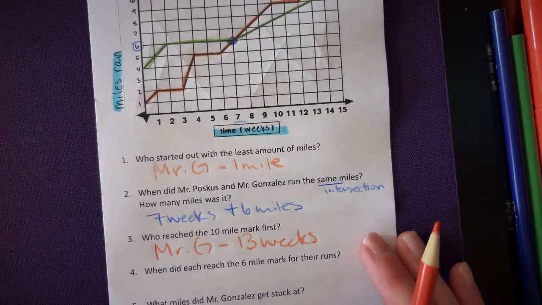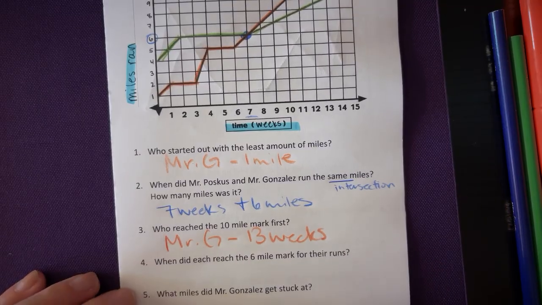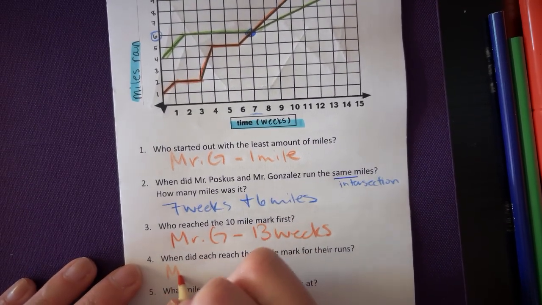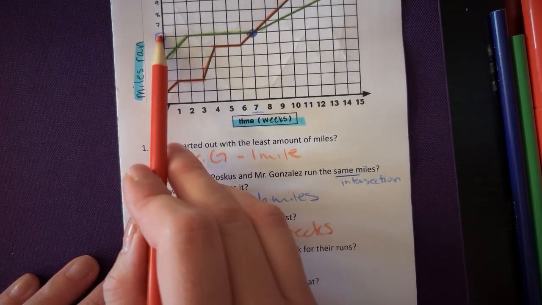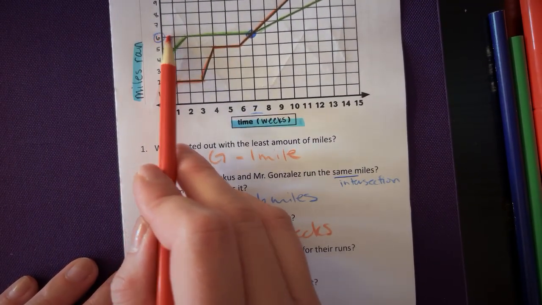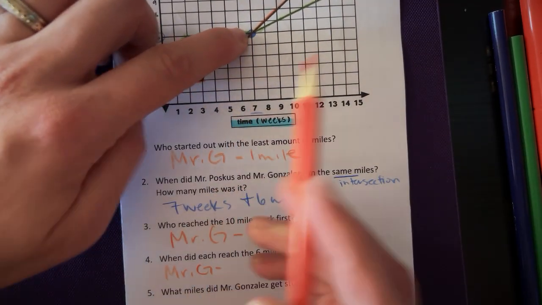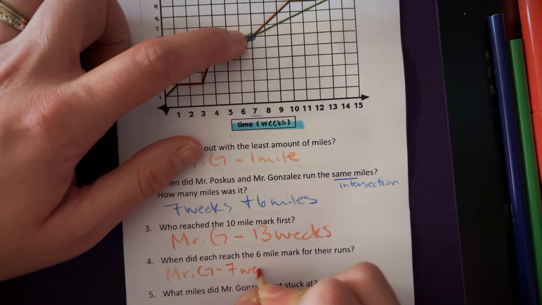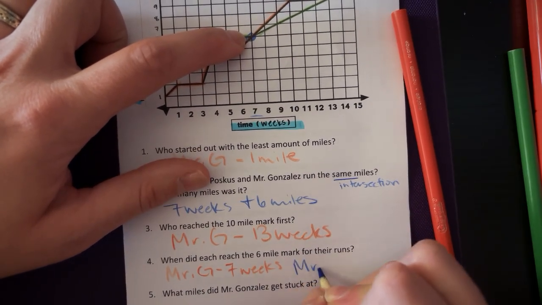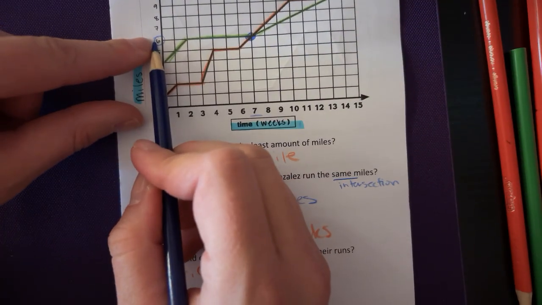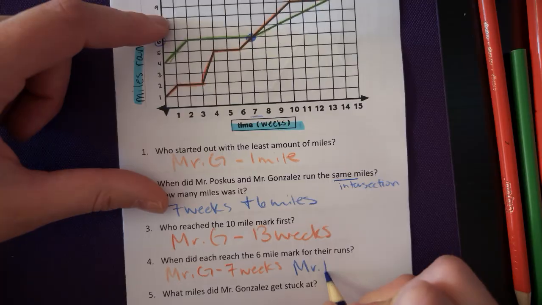Okay, now this next question is also kind of difficult. It says, when did each reach that 6-mile mark? So let's start with Mr. Gonzalez, because I already have his color in my hand. All right, when did he get the 6-mile mark? So here's 6 miles, and we're looking for the orange. So, right here. This is when Mr. Gonzalez gets to 6 miles. So that was at 7 weeks. Versus Mr. Poskis, right? Here's the 6-mile mark. He gets there, right there, at 2 weeks.